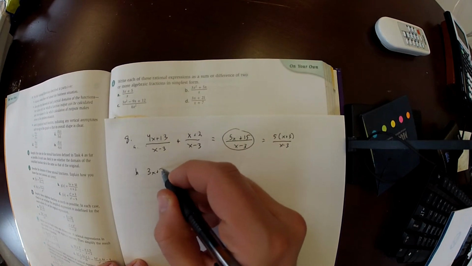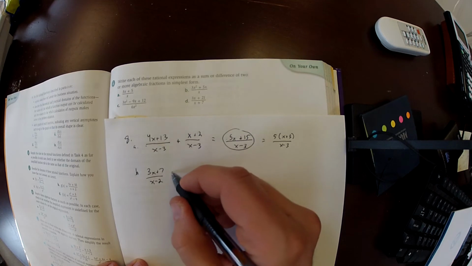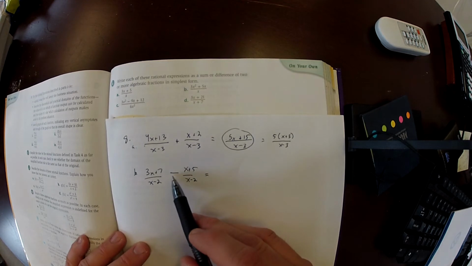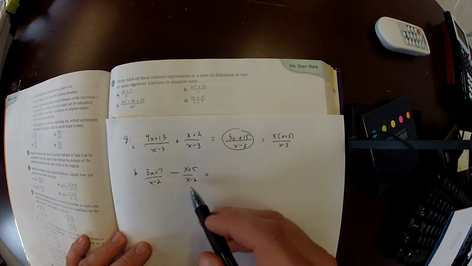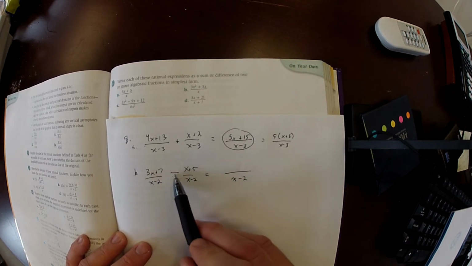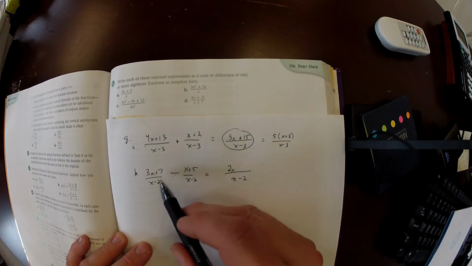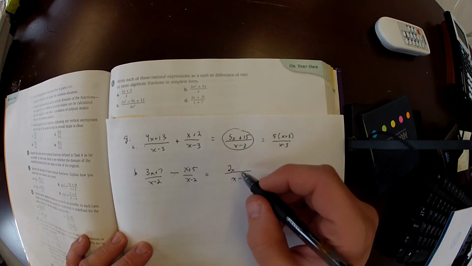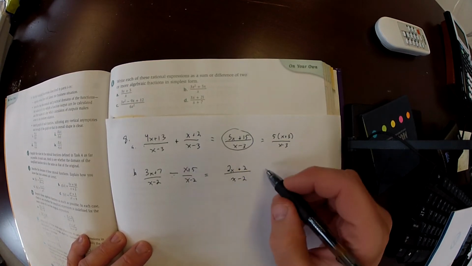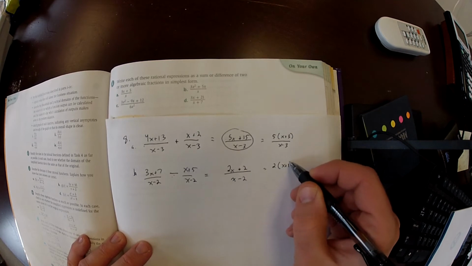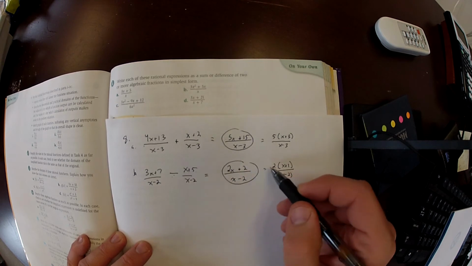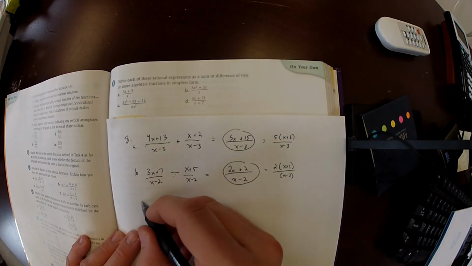Part B reads 3x plus 7 over x minus 2 minus x plus 5 over x minus 2. Now a little caution here, that minus sign is going to apply to both those terms in the numerator. However, the denominators are the same. They're common denominators, so we just write x minus 2 on the bottom. And what I'm going to do is do 3x minus x gives me 2x, but then 7 minus 5 gives me a value of positive 2. All right? And then when I look at this expression, I could factor the 2 out and it becomes x plus 1 on the top. Then I have x minus 2 on the bottom. Nothing else cancels out. So either one of these is equivalent to each other and acceptable for the simplest form.